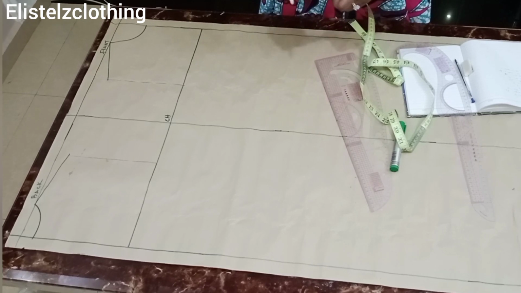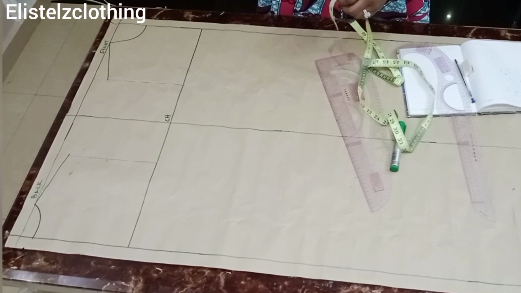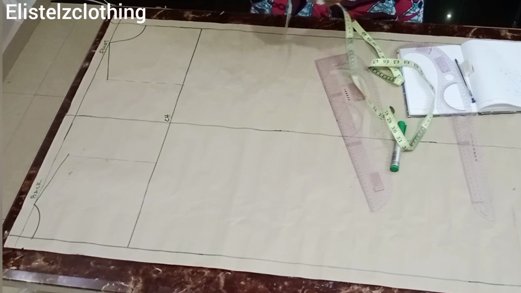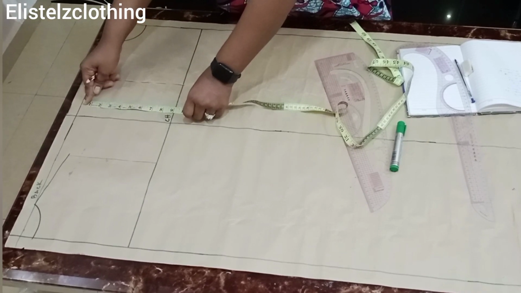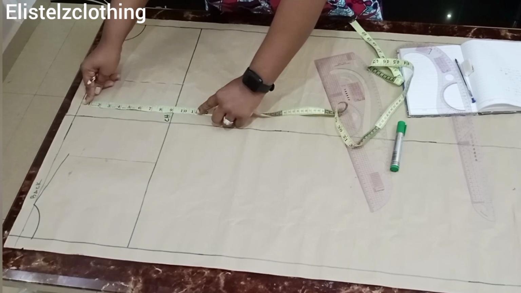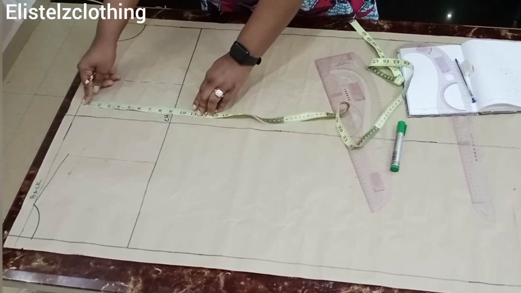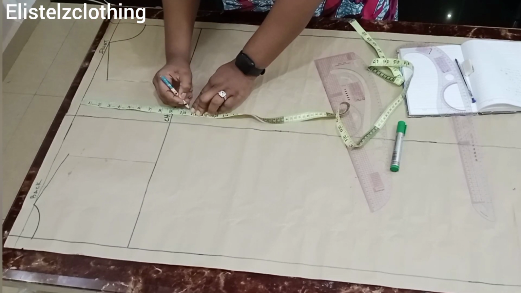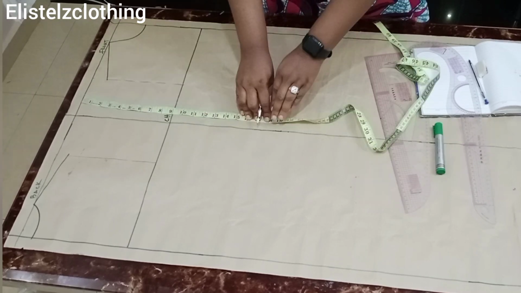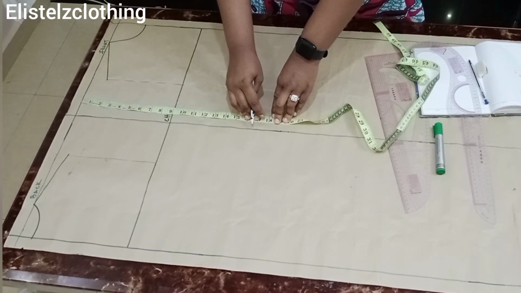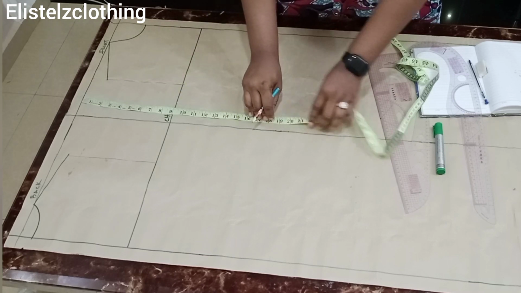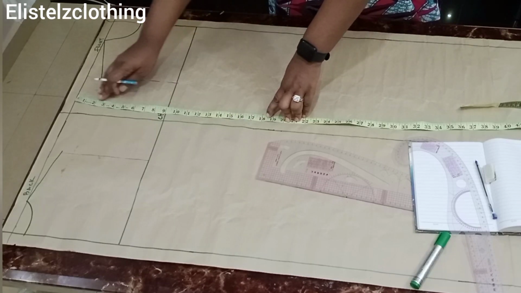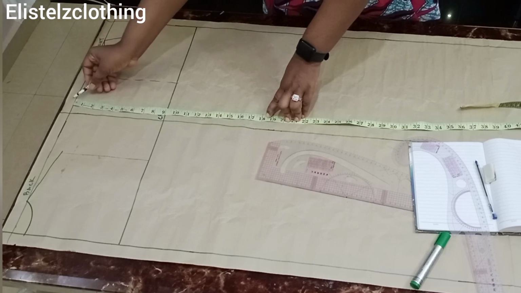You guys remember our measurements when we took our measurement on the mannequin. Okay, so let's mark our vertical measurements. Now let's start from the front. So the first measurement we are marking is my bust point line. Okay, and that is 10.5. My front length is 18, which you can also call my half length, or my waistline. So it's 18 inches.